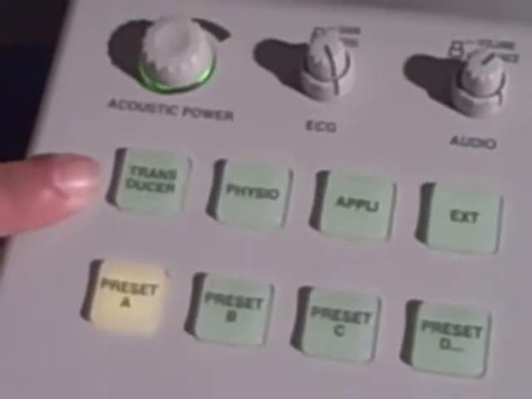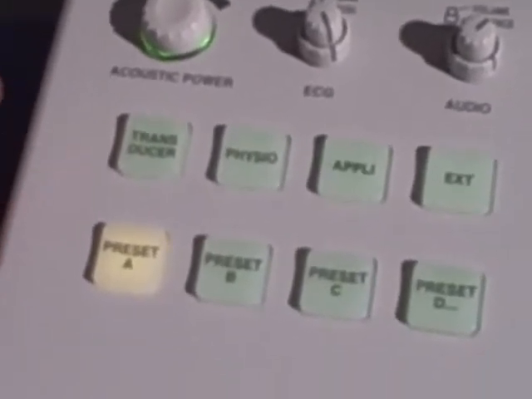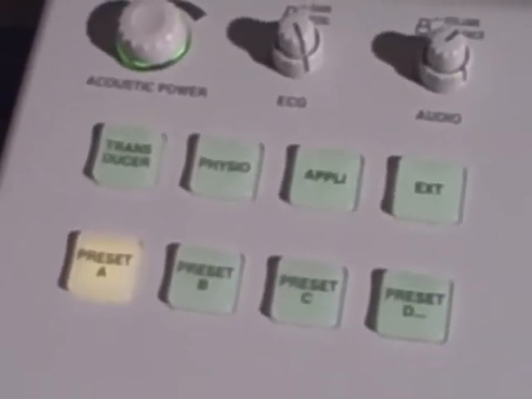With these buttons, you can make a protocol. You don't need to know all the buttons of the machine.